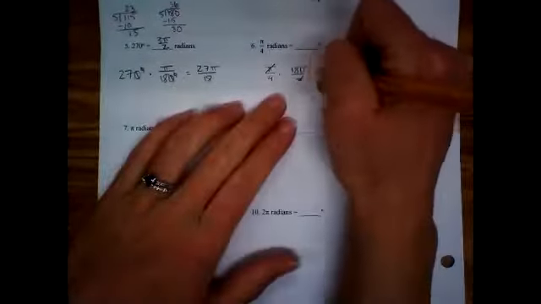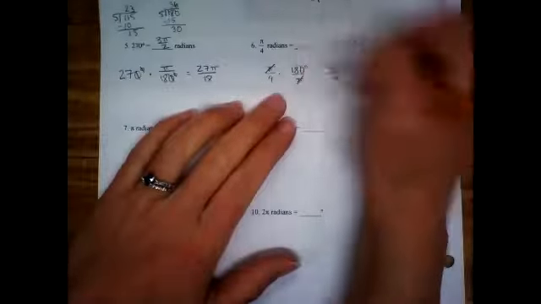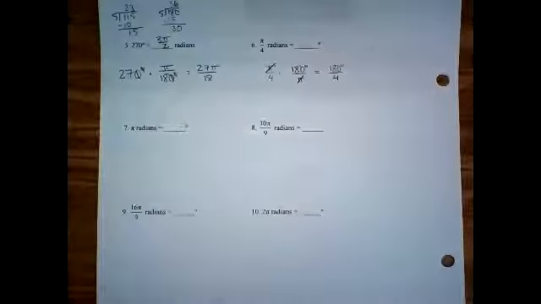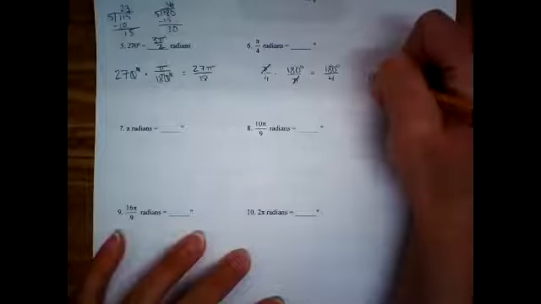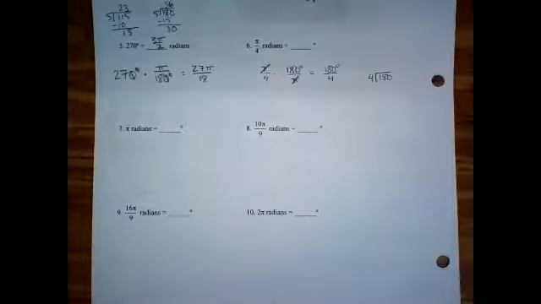And that time, what's going to cancel? The pi's. I get people that are always like, oh, I'm scared I'm going to mix it up. If you do, you will catch it because the pi's won't cancel or the degree symbols won't cancel. All right, so we get 180 over 4. Once again, there are a million different ways your brain can think through that, but somehow, because I'm not going to give you a calculator for this, you've got to do 180 divided by 4.